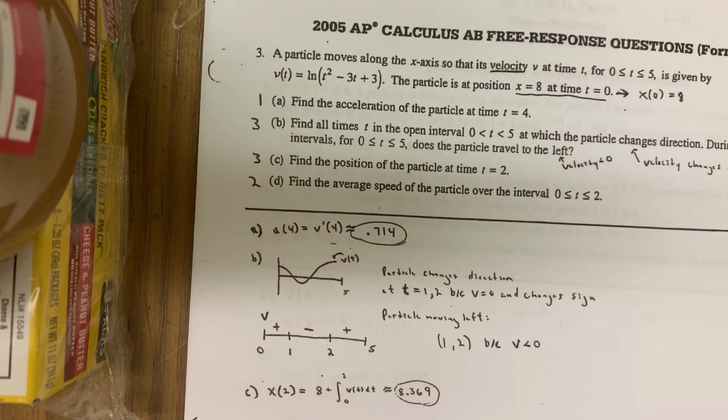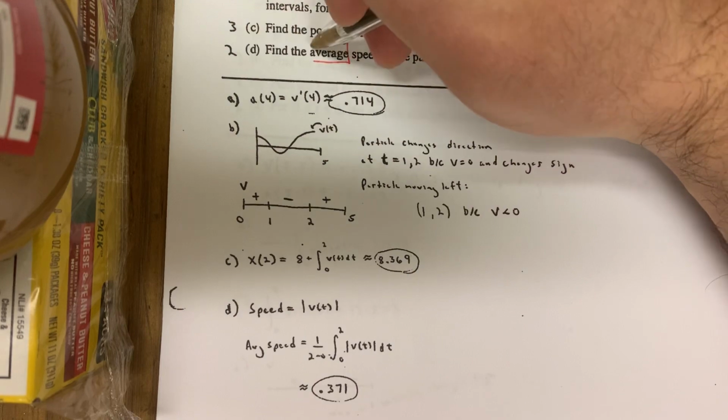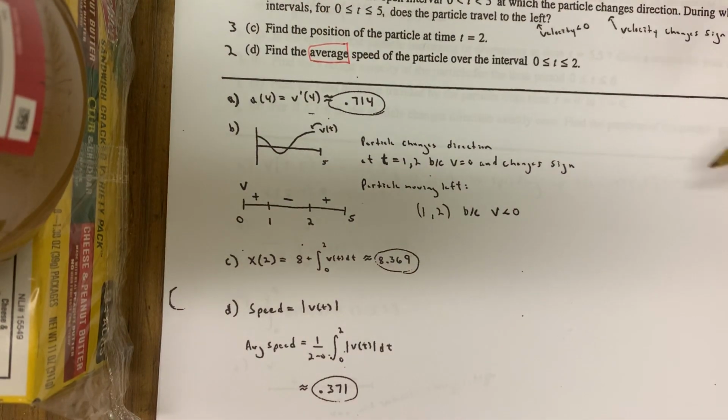Make sure you could do these things. That should have been pretty easy. Position at t equals 2, just like stuff we talked about last lesson. Average speed of the particle is kind of strange. You won't have to worry about this on the AP because the average value formula is not there. But they want the average speed. They want the average value of the speed function.